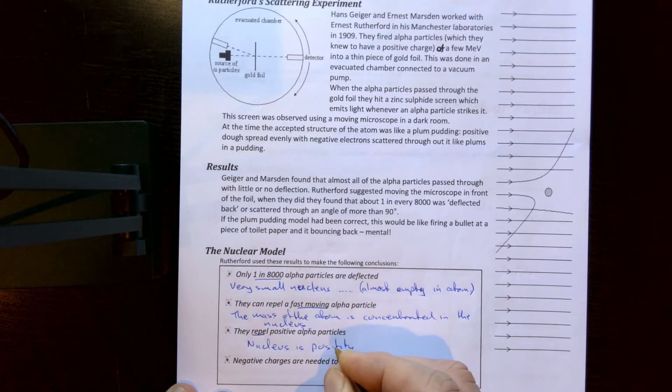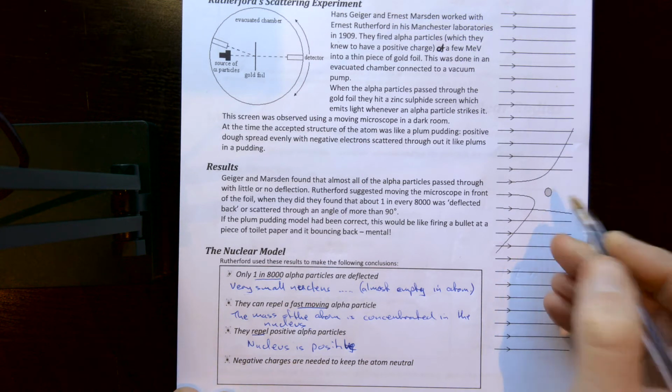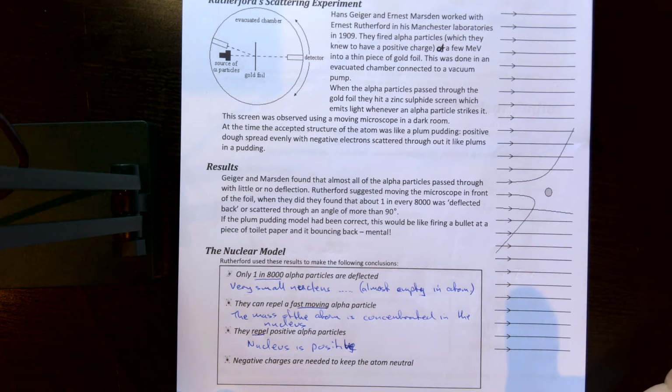Why? Because we know that the alpha particle is positive, therefore the alpha particle deflecting from it must mean that that is positive as well. And the last thing can be indirectly implied for that.